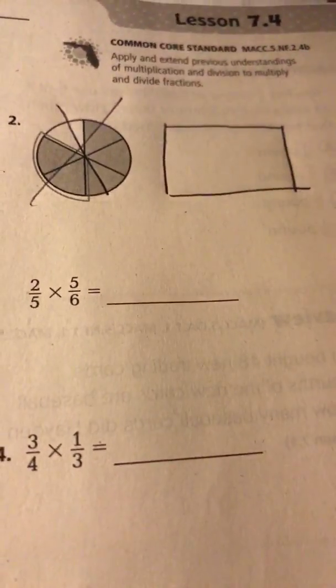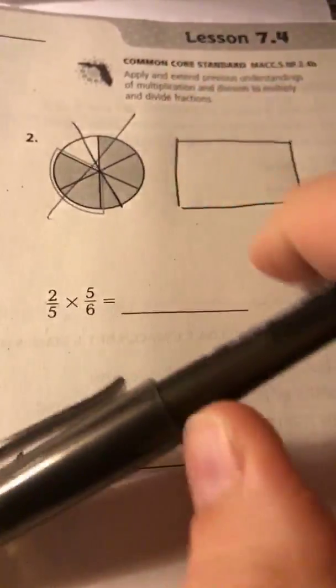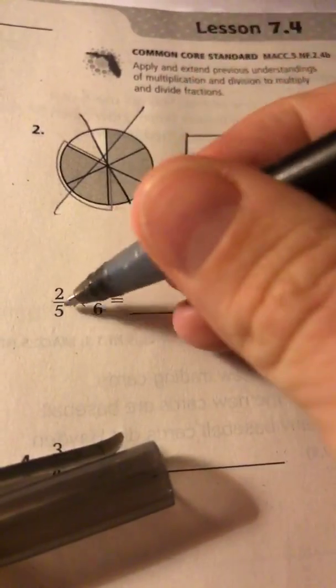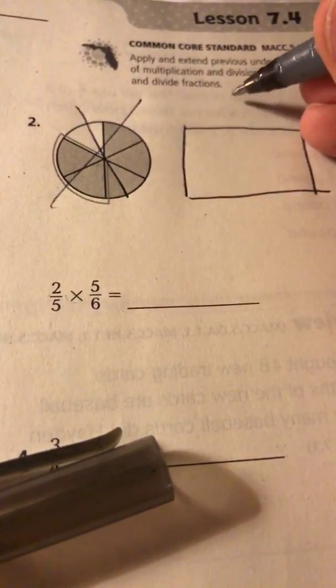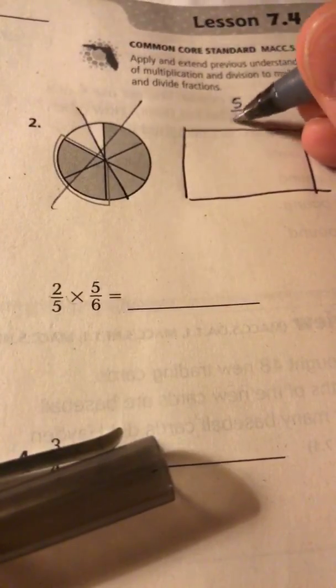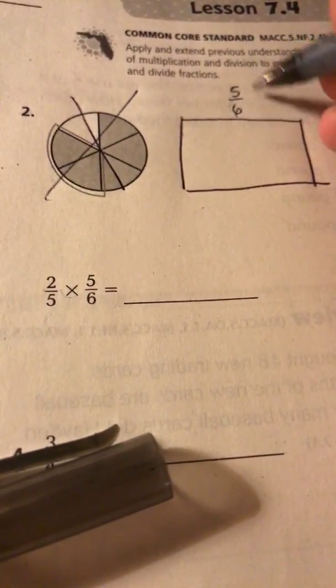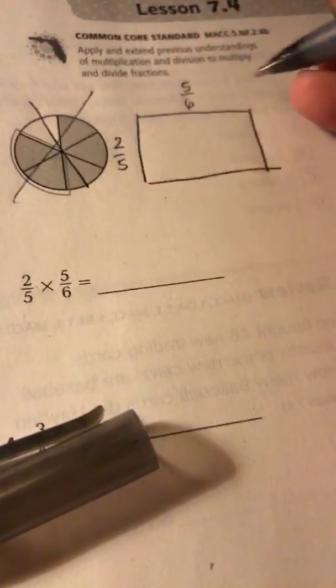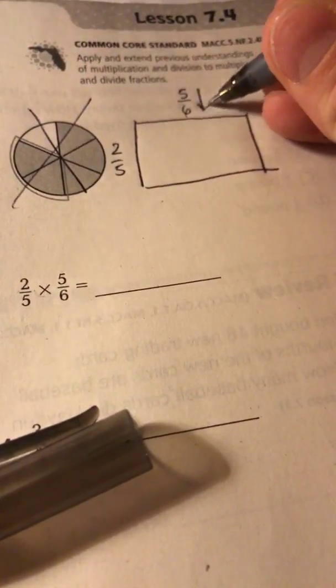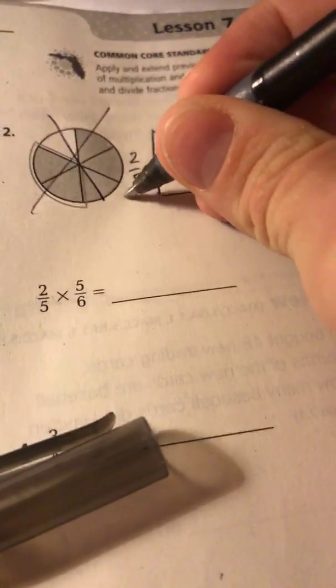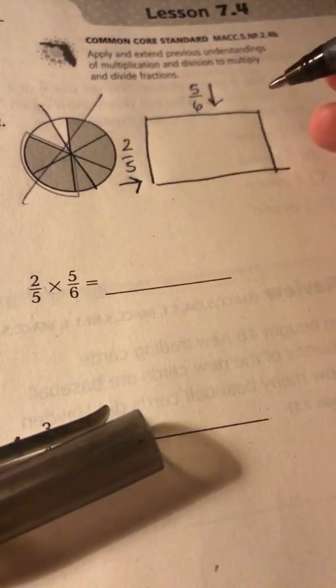Hopefully this helps. And when I create this, I'm going to label one side 2/5 and one side 5/6. And we said it really doesn't matter what side I label, so 5/6, and then 2/5. So the reality is that this one I'm going to be drawing my lines going down, and this one I'm going to be drawing my lines going across.